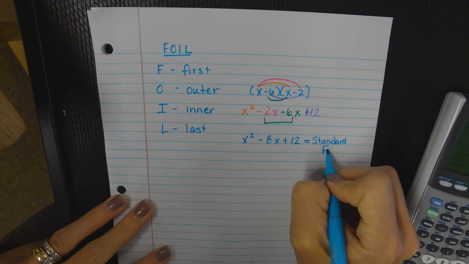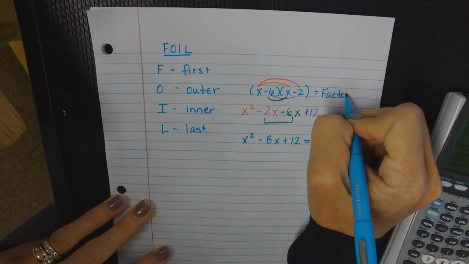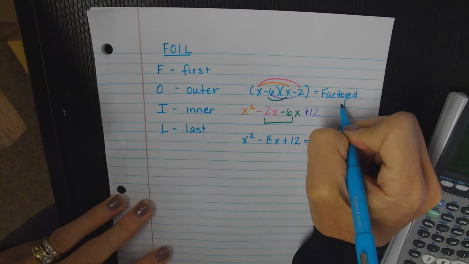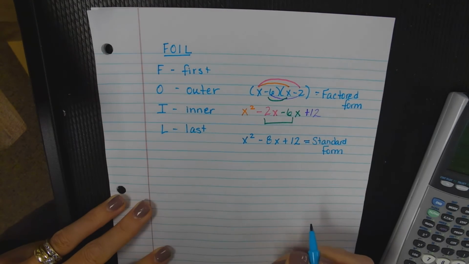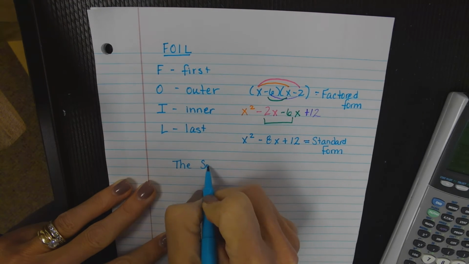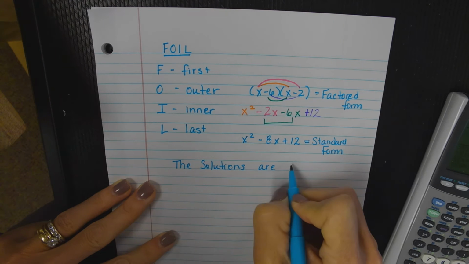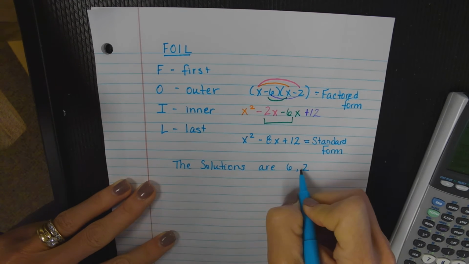Standard form. This is factored form. The solutions here are 6 and 2.